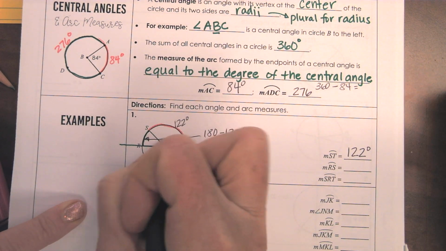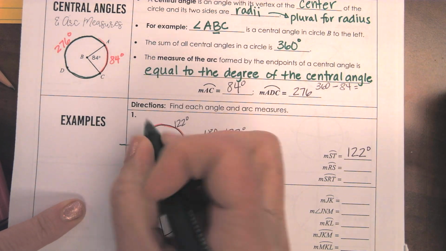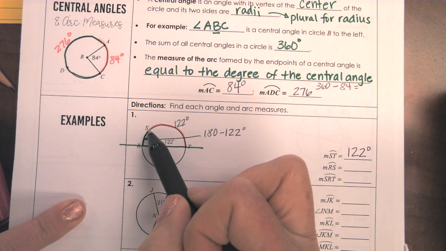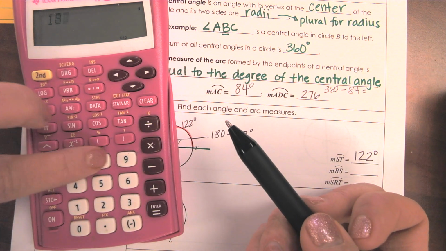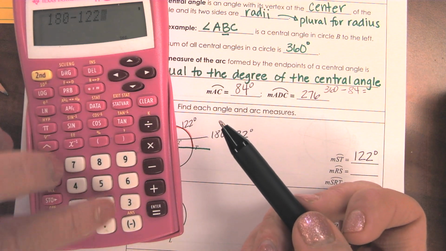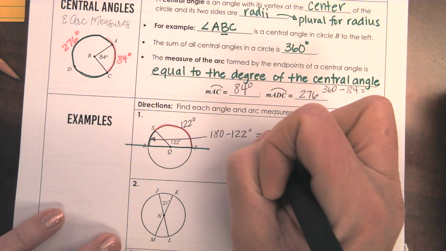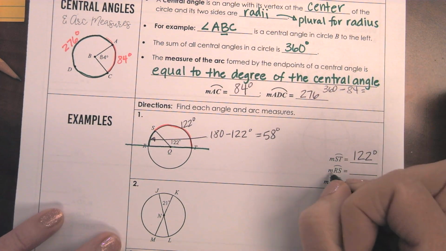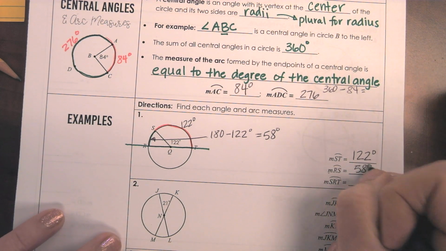Because it is 180 for a half circle, and since this is already 122, then this is just the little leftover part. So I'm going to do 180 minus 122. So now I know that it is equal to 58 degrees. So the measure of arc RS is 58 degrees.